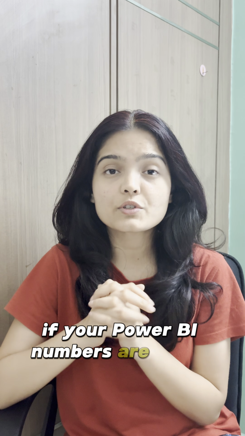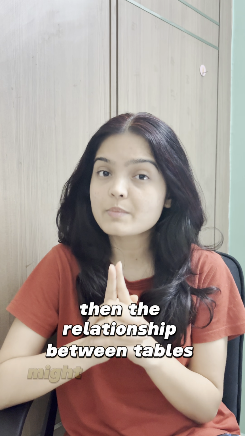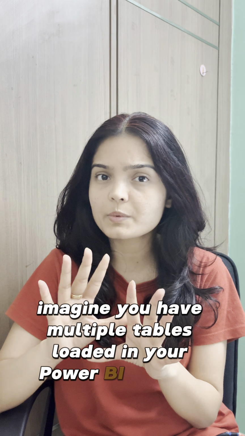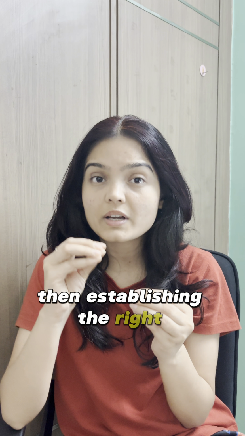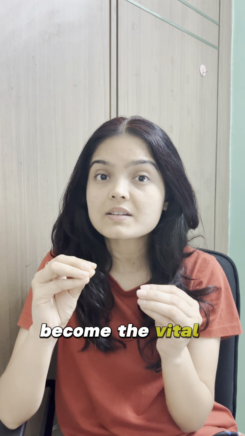If your Power BI numbers are wrong, then the relationship between tables might be the reason. Let's fix that today. Imagine you have multiple tables loaded in your Power BI Desktop and you want to create a dashboard using all these tables. Then establishing the right relationship between these tables becomes the vital requirement.